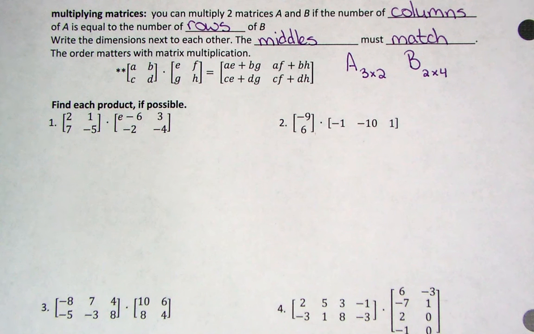Multiplying matrices by hand is how we are able to achieve our level 3 and our level 4 in our standard for matrices. So to multiply matrices, there's something that you must understand about the actual dimensions of the matrix. You can only multiply two matrices if the number of columns in the first matrix is equal to the number of rows in the second matrix. In other words, when you write the dimensions next to each other, the middle numbers must match.